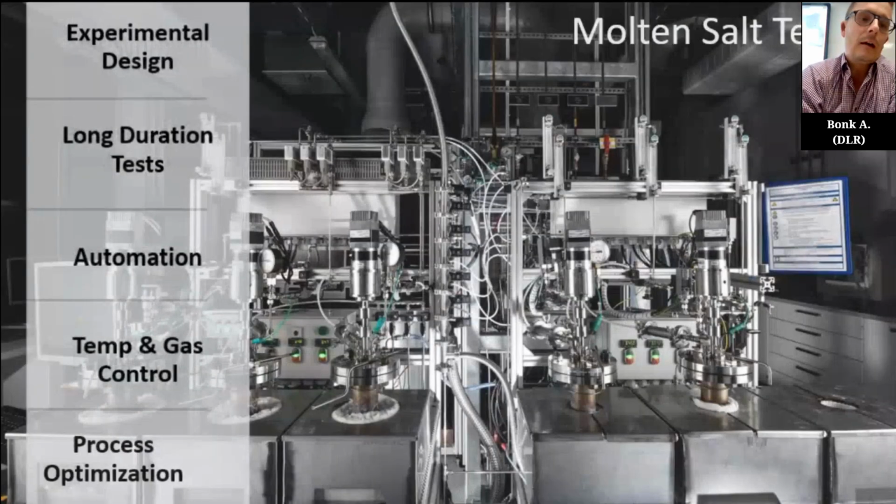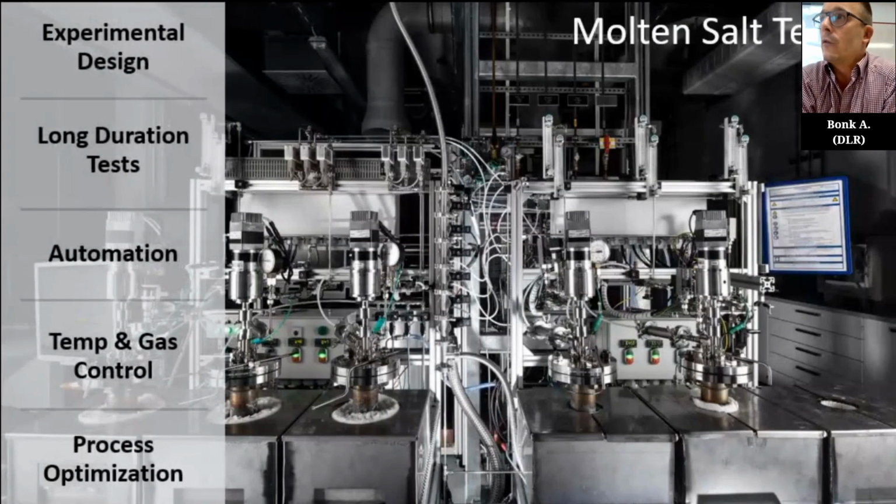We then go further and we do long-term testing for molten salts. I will also show you a bit of data later, which means we go into experimental design. We go into long-duration tests, for example, up to 5,000 hours of testing of salt mixtures under elevated conditions. We have been trying to automate many processes in the past. What I will stress today is how important it is to be able to control temperature and gas phases in a molten salt experiment, and why this is important. And we do process optimization as well.